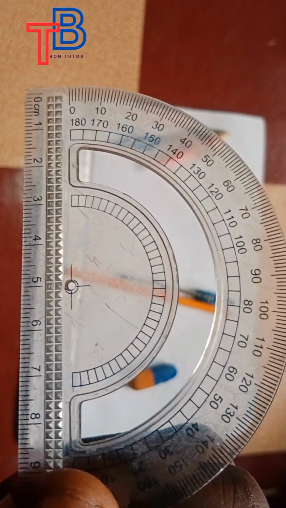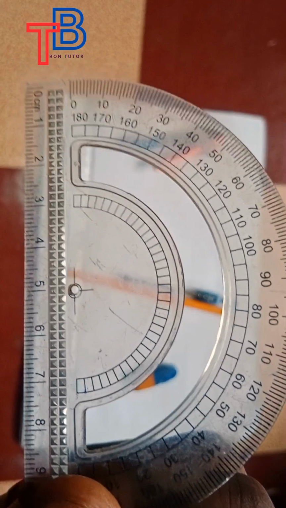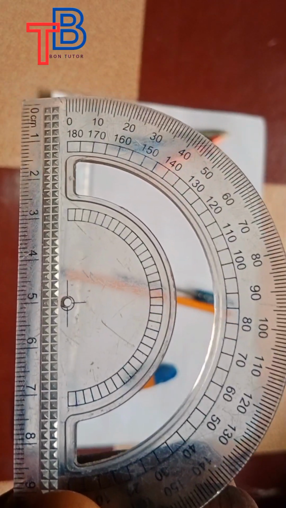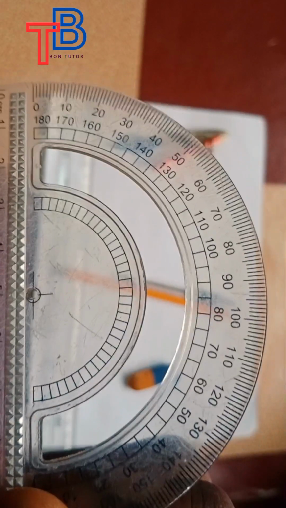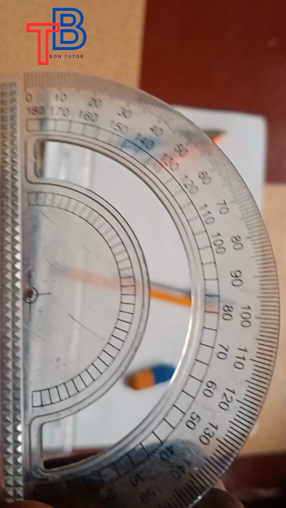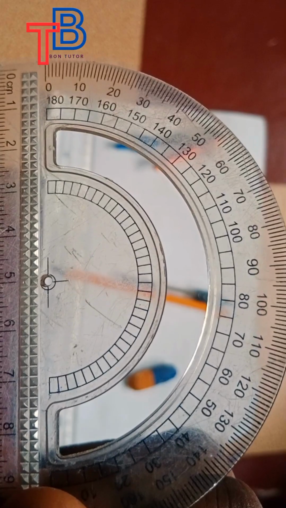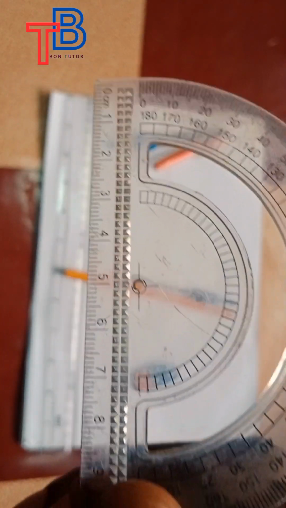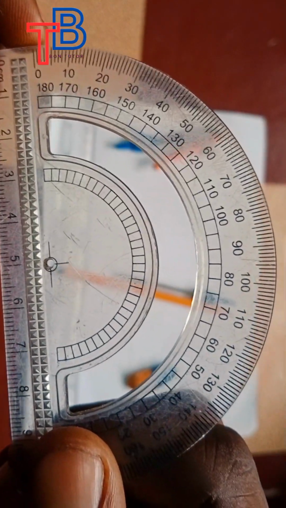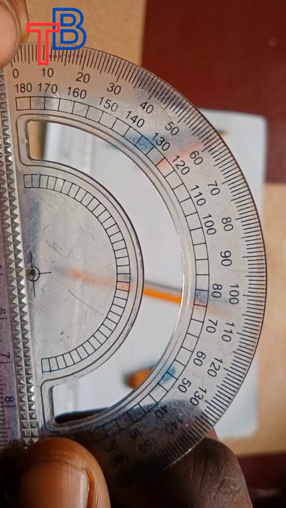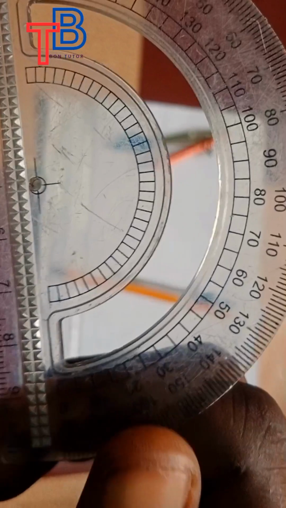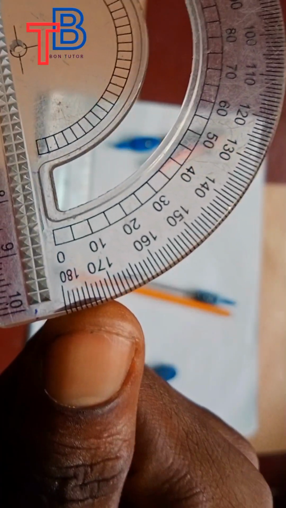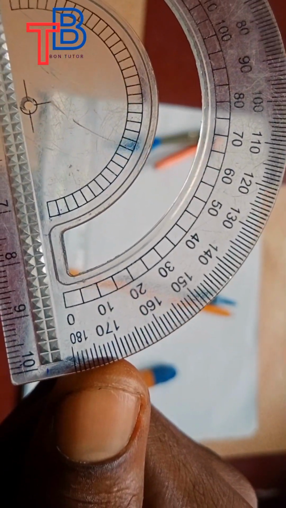And this is the most important thing we'll be talking about in this class, because of the angles we'll be working with. A protractor is used to measure angles. You can see how the protractor is calibrated. You have 0, you have 10, 20, 30, 40, all the way to 180.